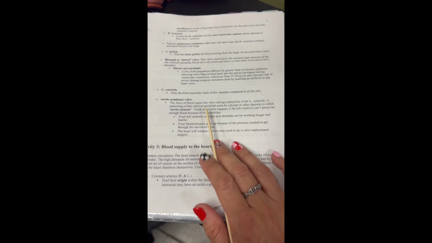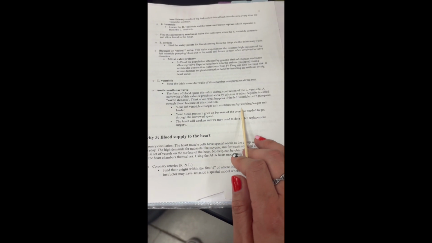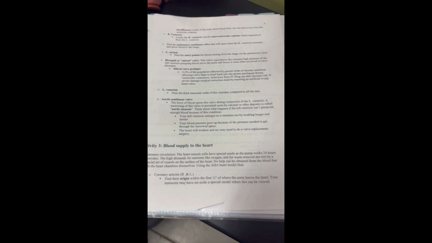And so it's going to cause more strain on the heart to get enough blood out to service the body. So then your left ventricle enlarges as it stretches out by working longer and harder. Your blood pressure goes up as a result, and the heart will weaken over time, and you may need a valve replacement for that aortic semilunar valve. And that's activity 2.